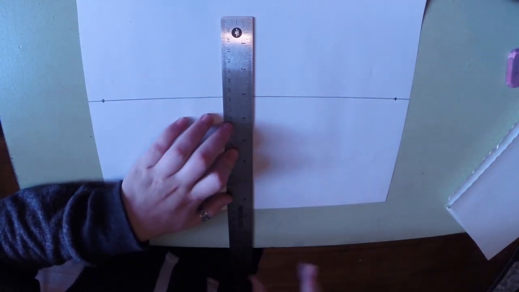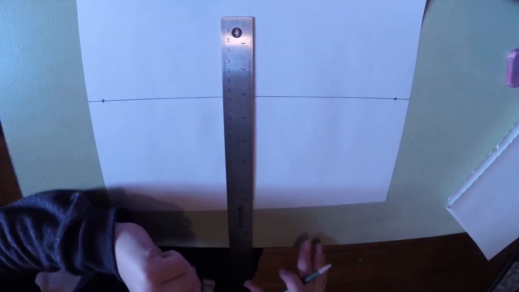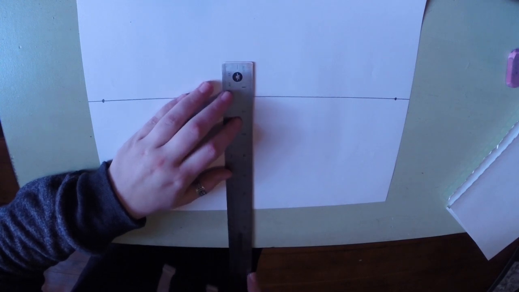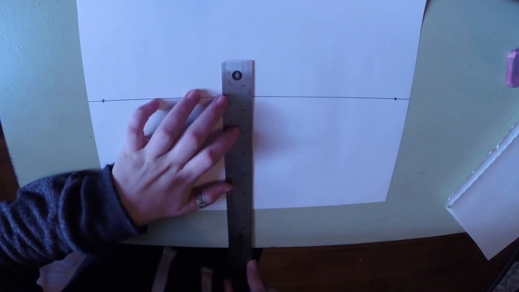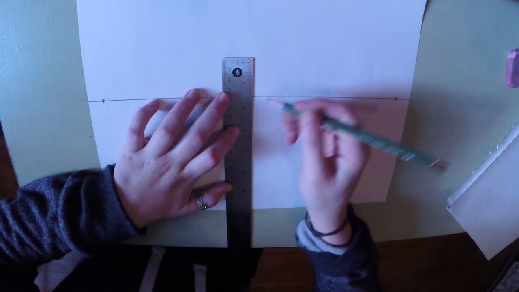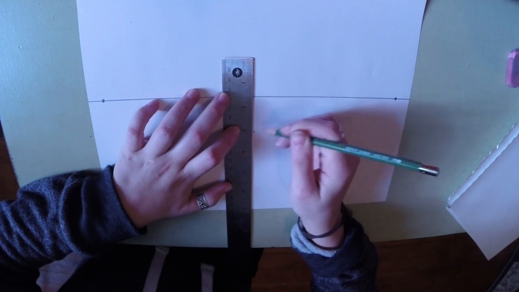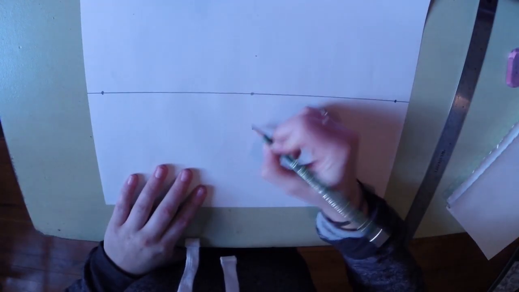But if you want your room to look like there's lots of space, that your room goes back into space farther, you're going to do a smaller measurement, so maybe 1 or 2 inches. For this tutorial, I'm going to do maybe 1.5 inches. And that'll show you what that will look like. So 1.5, 3.